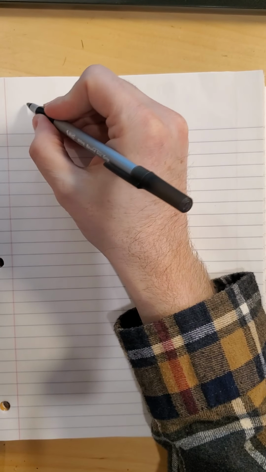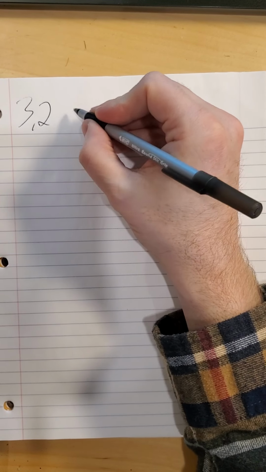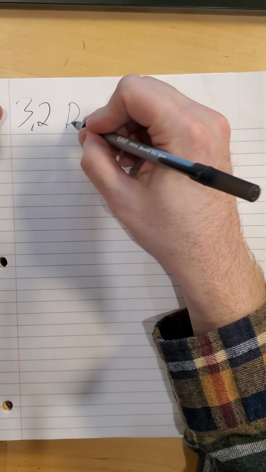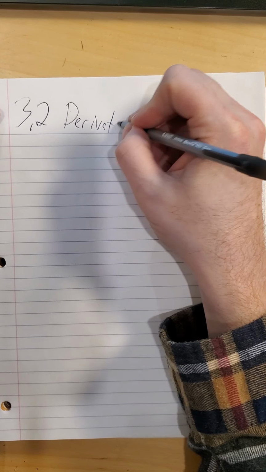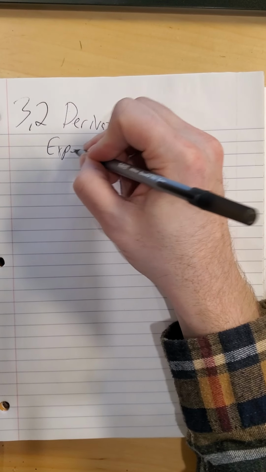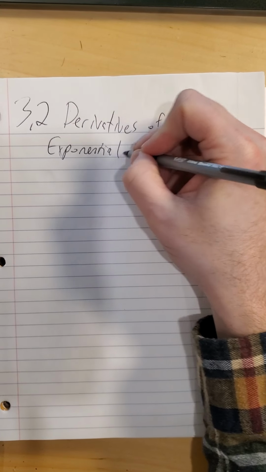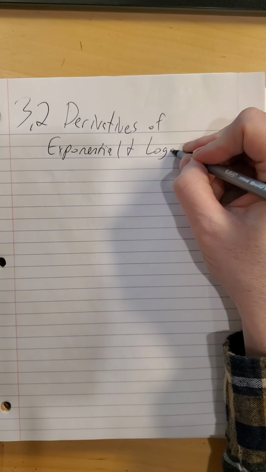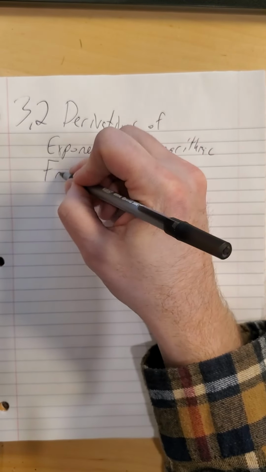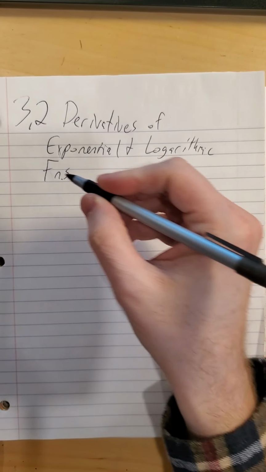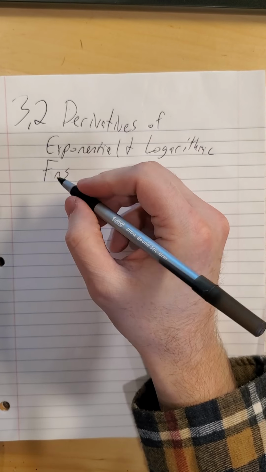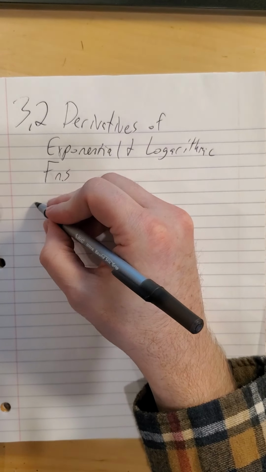Hello and welcome back. In section 3.2, we look at derivatives of exponential and logarithmic functions. So we'll start with the derivative of e to the x.